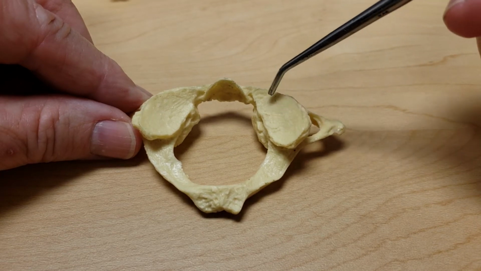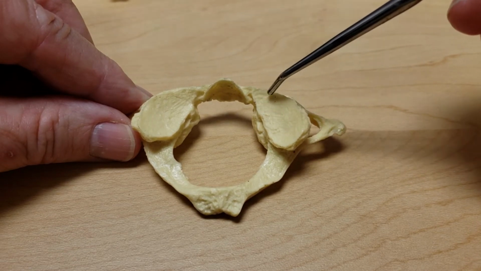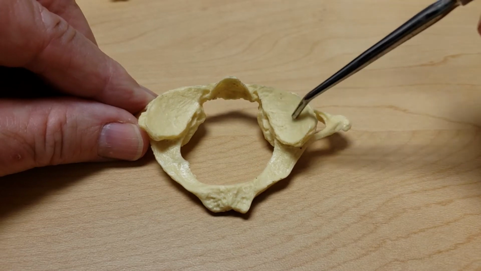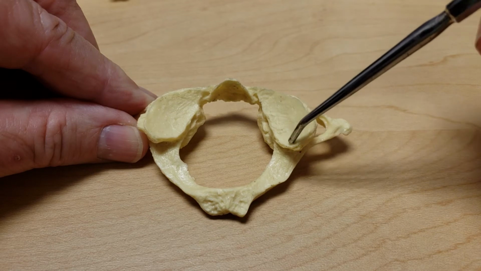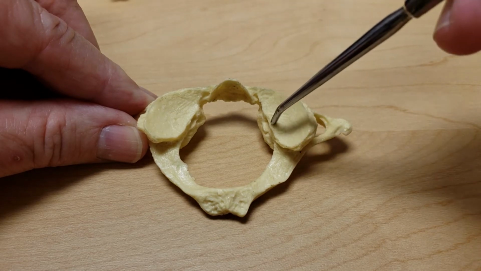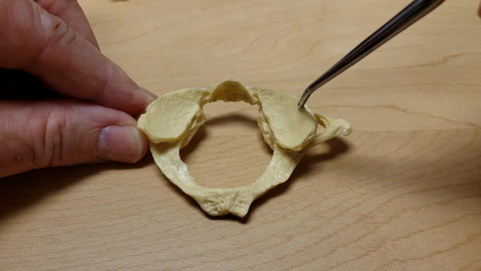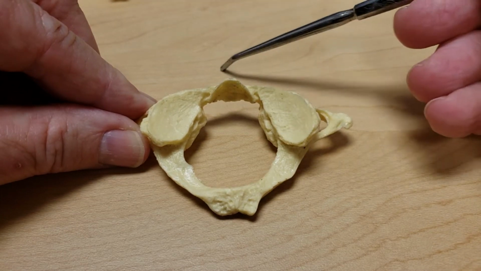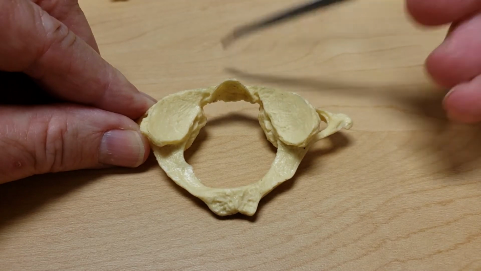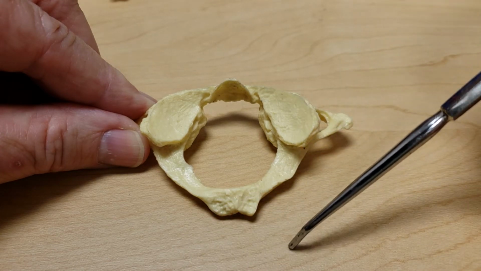That means that there's a larger range of motion at the atlanto-occipital joint in the sagittal plane for flexion and extension than there is for lateral flexion or side bending that occurs in the frontal plane. I should have started off by saying this is anterior and this is posterior.